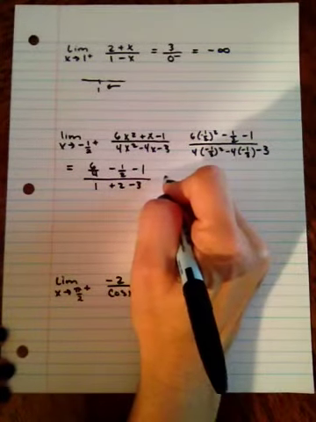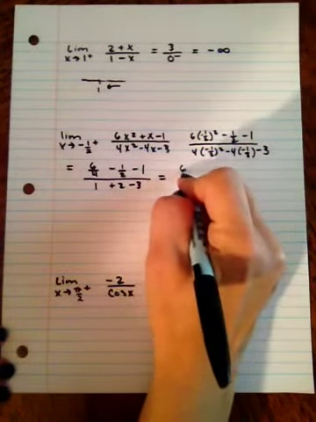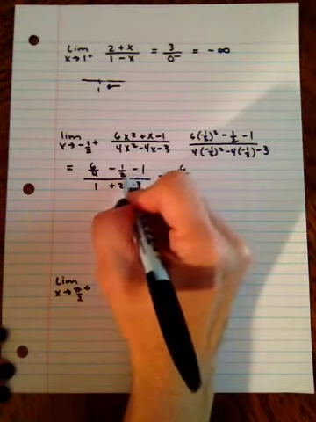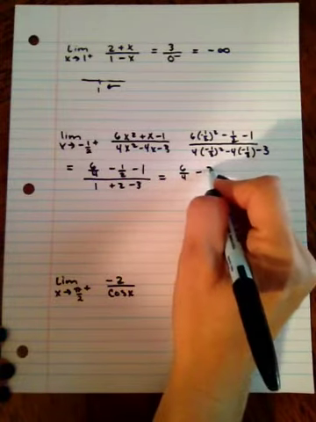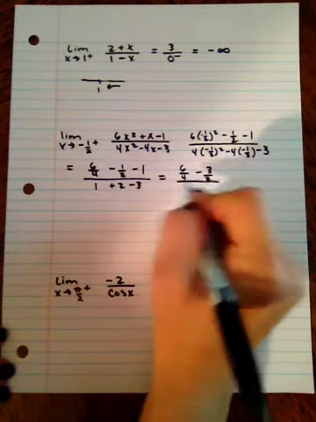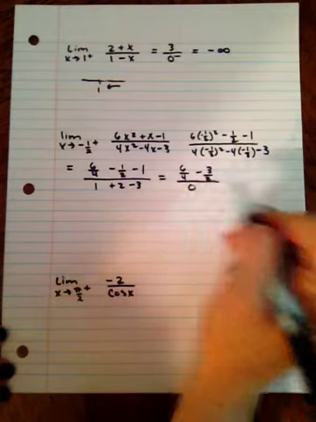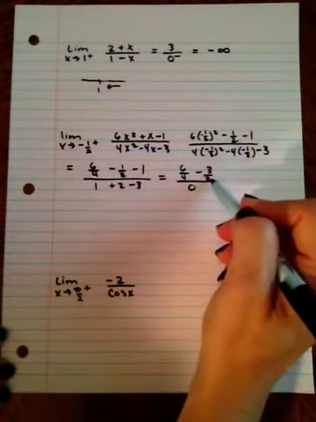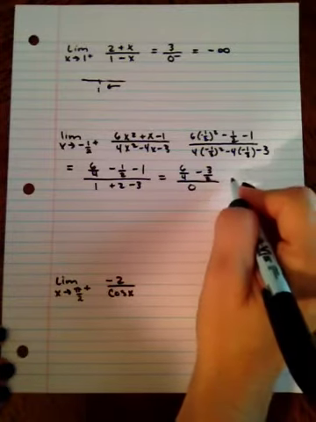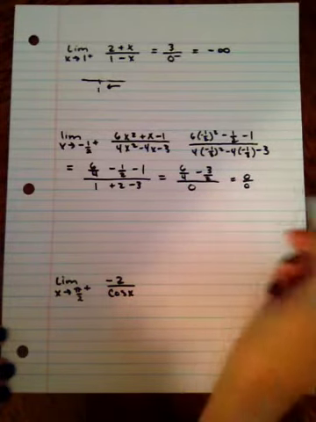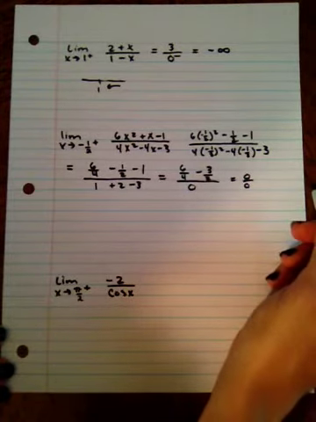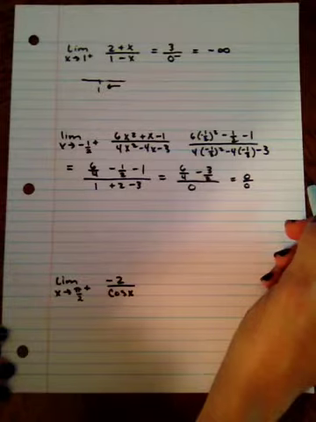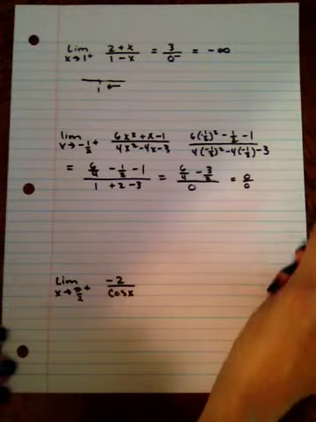Okay, I'm going to clean it up a little bit more. This is 6/4 minus 1 minus 1/2. That's a negative 3/2 right here, so minus 3/2. And then in the denominator we have 3 minus 3 is 0. Okay, so 6/4 and 3/2 are the same fraction, so this is 0 over 0, which means I have a removable discontinuity. So what I'm going to do now is actually factor, cancel the factor, and reevaluate the limit.